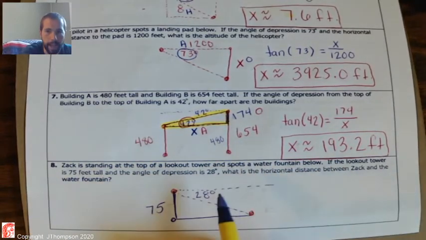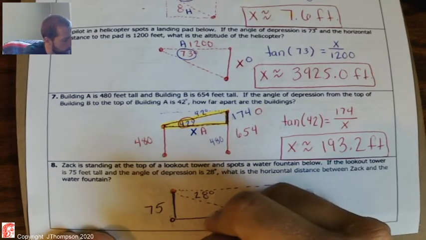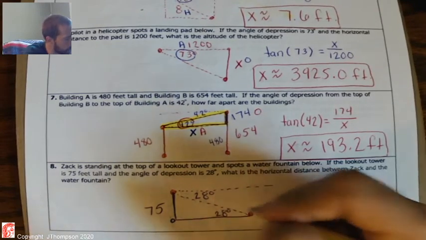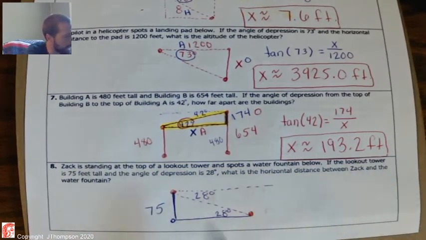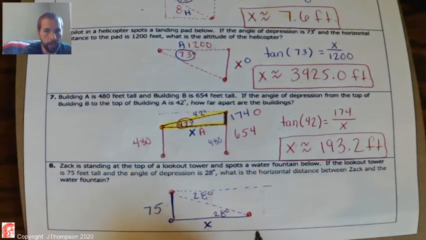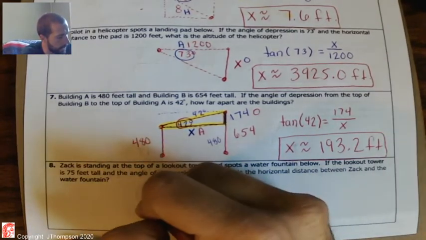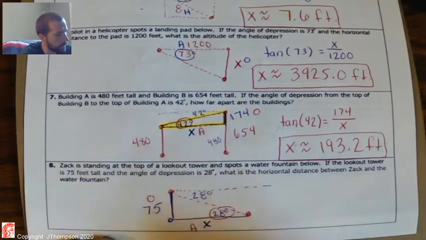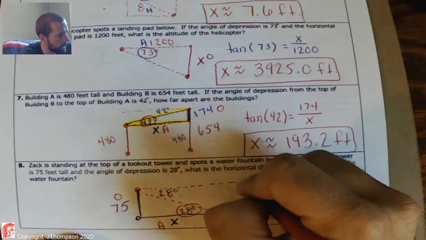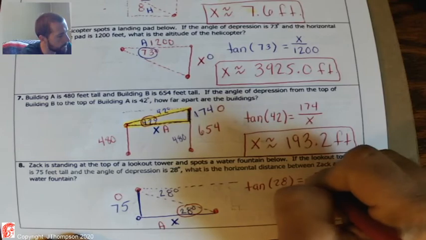Now what we want to remember is that if the angle of depression from Zach to the water fountain is 28 degrees, then the angle of elevation from the water fountain to Zach is also 28 degrees because they're alternate interior angles. What is the horizontal distance between Zach and the fountain? So the horizontal line, that's going to be our x. So we have our right triangle here. Circle the 28. The side they gave us is the opposite. The side that they want is the adjacent. O and A, that's tangent. So we're going to do the tangent of 28 equals 75 over x.